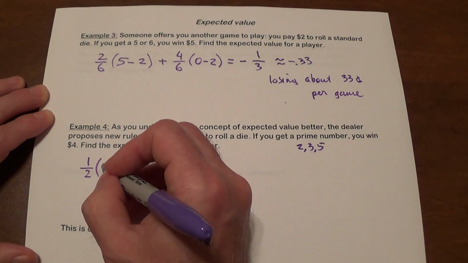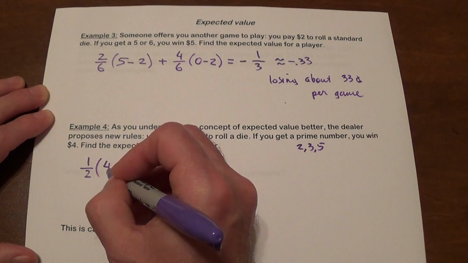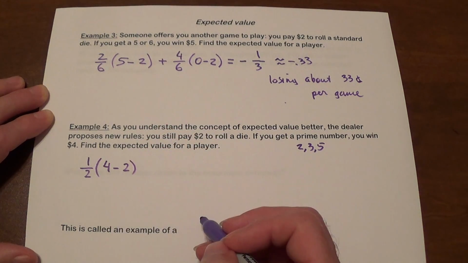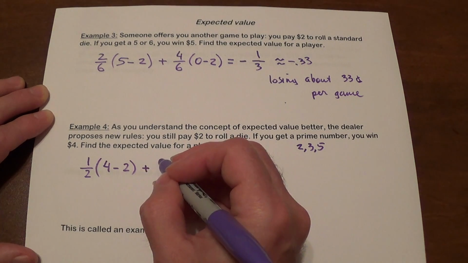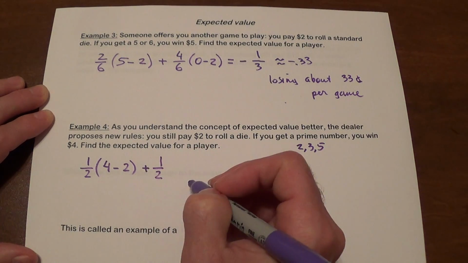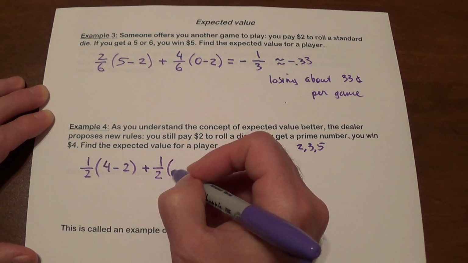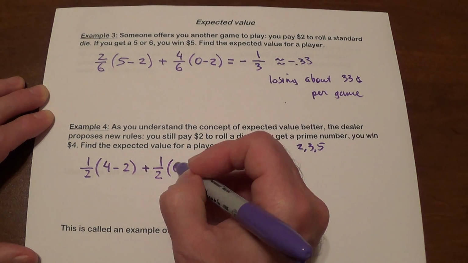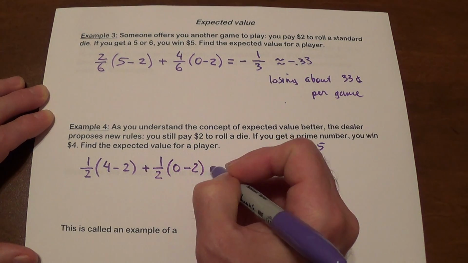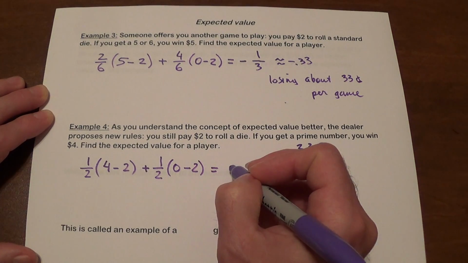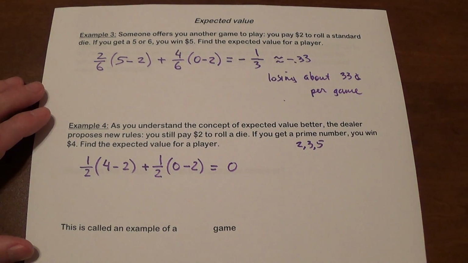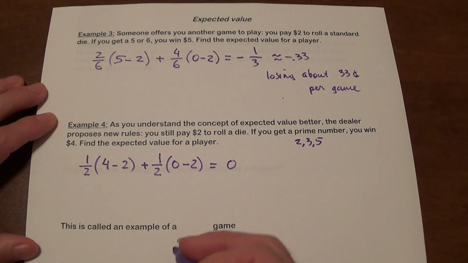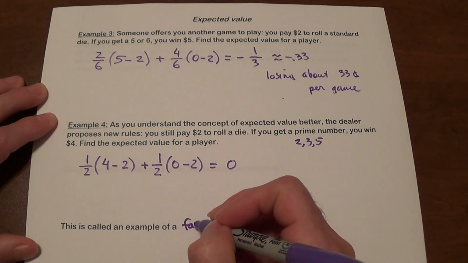If you get a prime number, you win $4, and your loss is going to be the $2 that you pay. Plus, the probability that you don't get a prime number is also 1/2. In this case, you win nothing, and you're still paying $2 to play. So if you do all the calculations, this is going to give you 0. We call this a fair game. That means nobody has an advantage.